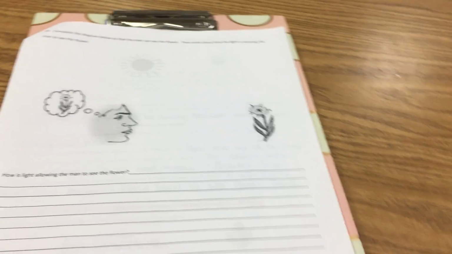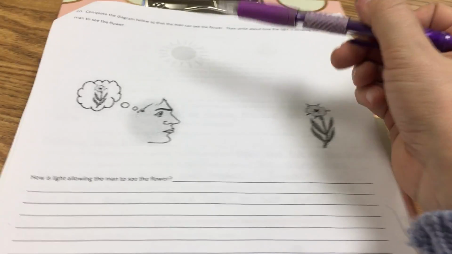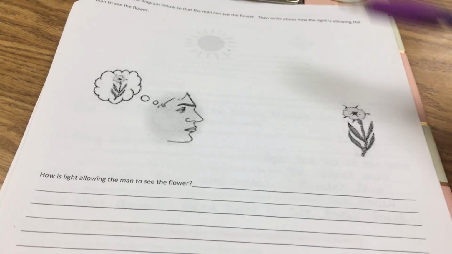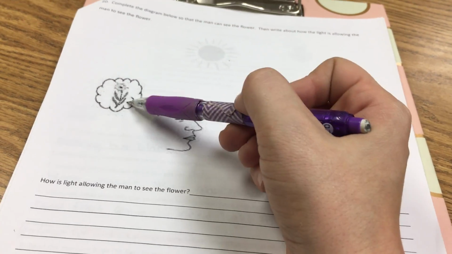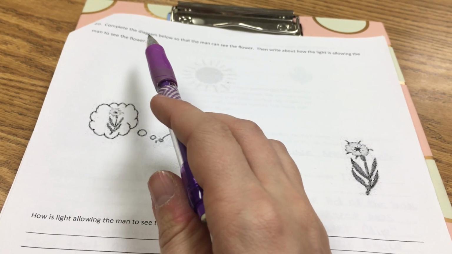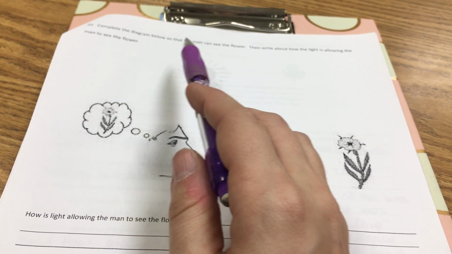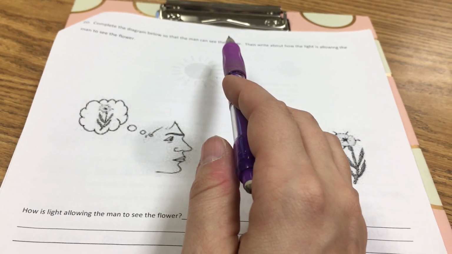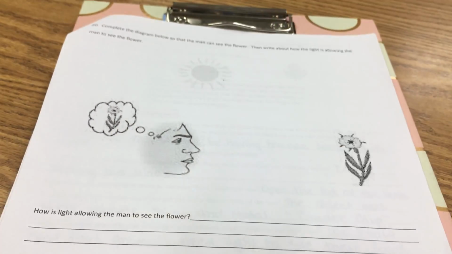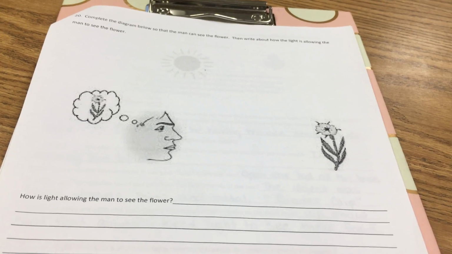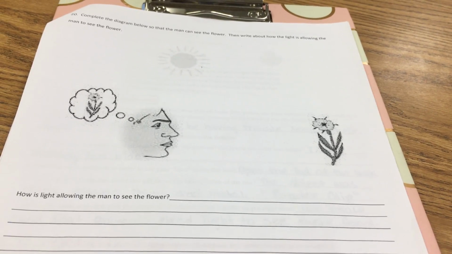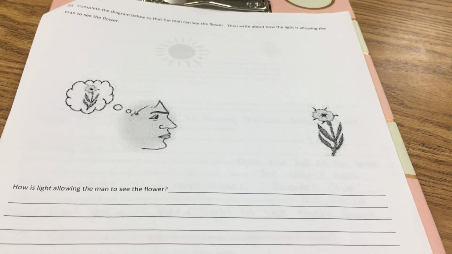Alright, so we have a diagram. We can see that there's a sun, there's a flower, there's a human, and he can see the flower. So it says complete the diagram below so that the man can see the flower. Then write about how the light is allowing the man to see. So the very first thing for anything to see something is the light has to come from a source.